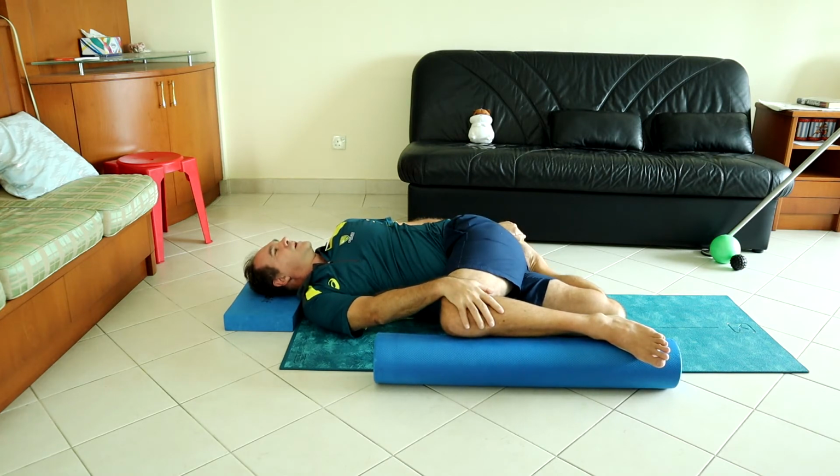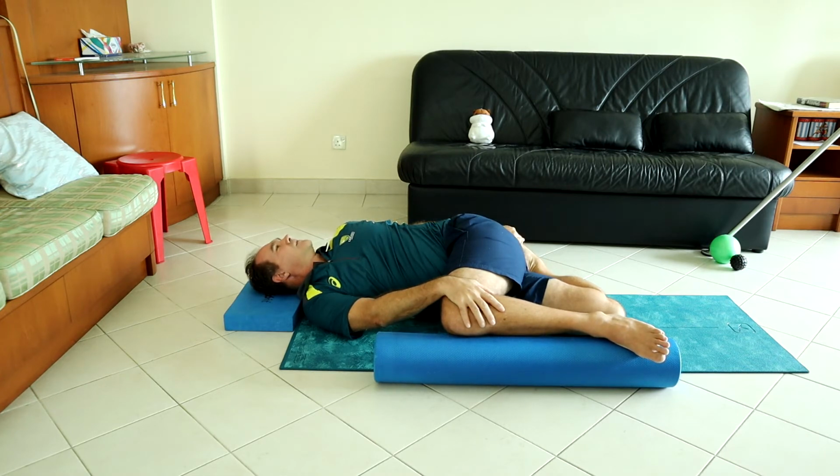Take the hand of the arm that is in contact with the ground and grab the knee that is flexed up at belly button height. Take the top hand and grab the ankle of the leg that is behind the back while keeping the hip in extension. If it's too difficult to grab the ankle, then use a towel or a strap.